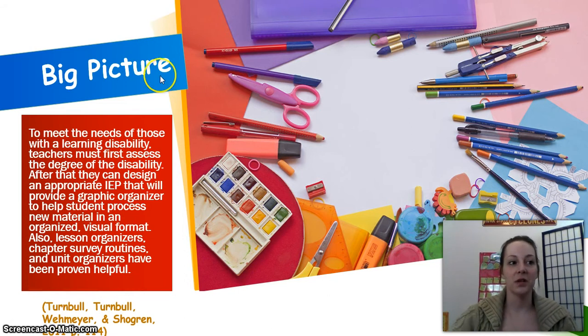And then we're taking those results and creating individualized education programs, the IEPs for these students. This can be using methods such as using a graphic organizer. That is one that was really used a lot in the book. They say that graphic organizers have been proven to be extremely helpful and effective in these types of students.